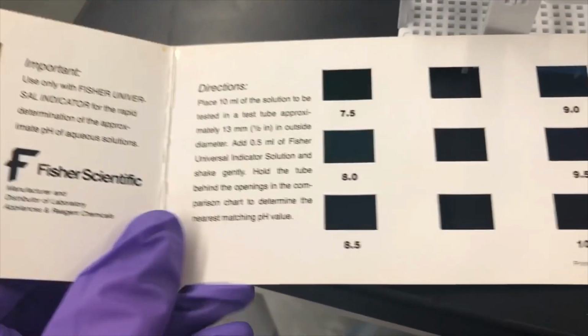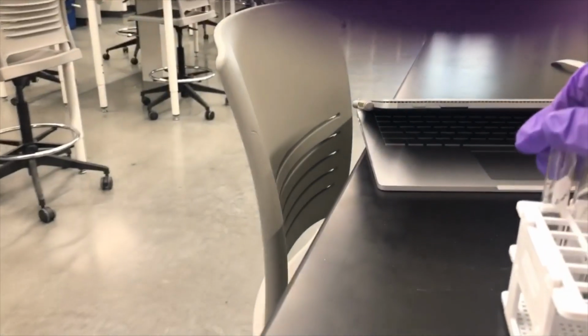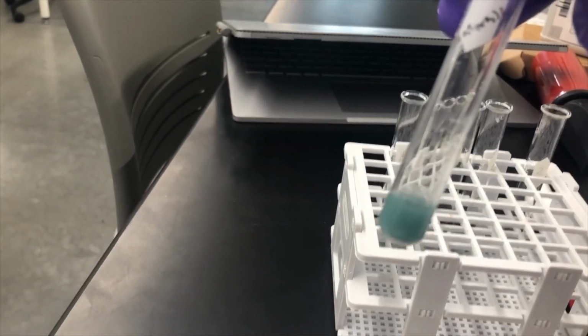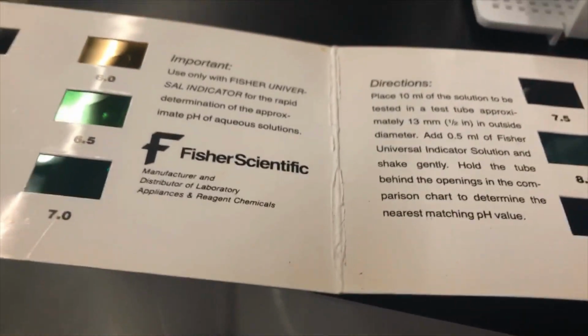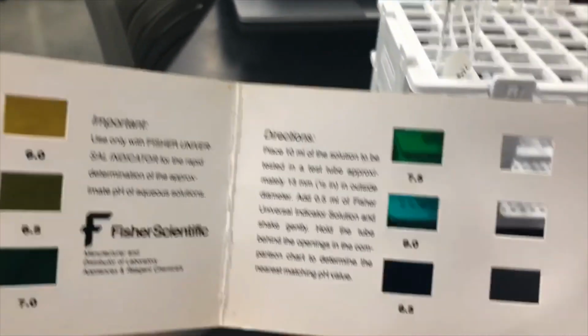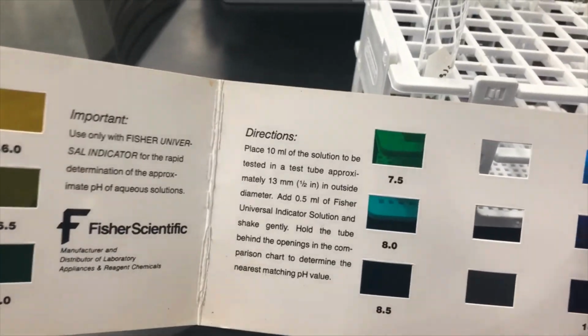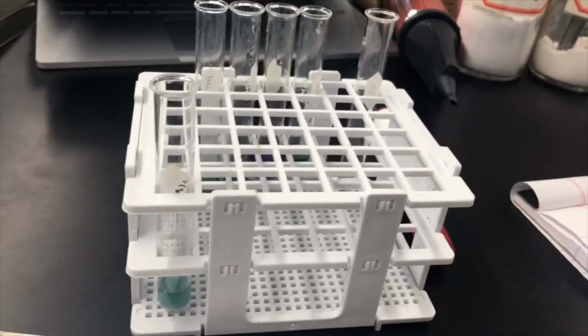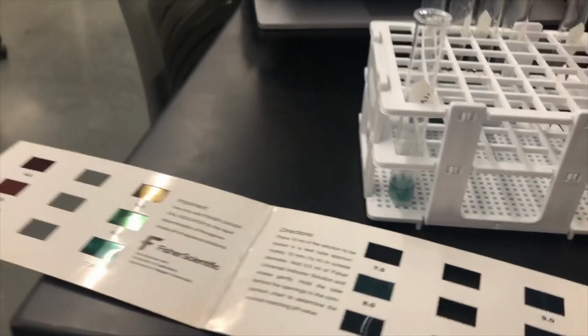So let's start with barium carbonate, excuse me, sorry. It seems to be kind of a turquoisey blue-green color. Comparing it in here, I would say the closest would be 8. So I would give that guy a pH of 8, which would make it basic.